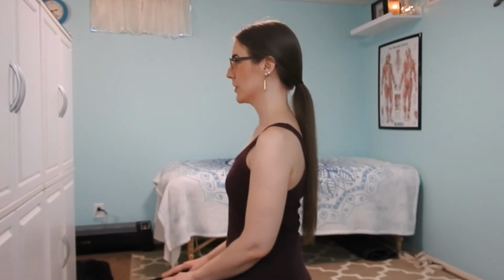If you sit up tall and turn your head to the right, you should have about 80 degrees of cervical rotation. Now, if you turn your head to the left, sit up tall, you should also have about 80 degrees of cervical rotation in the neck.